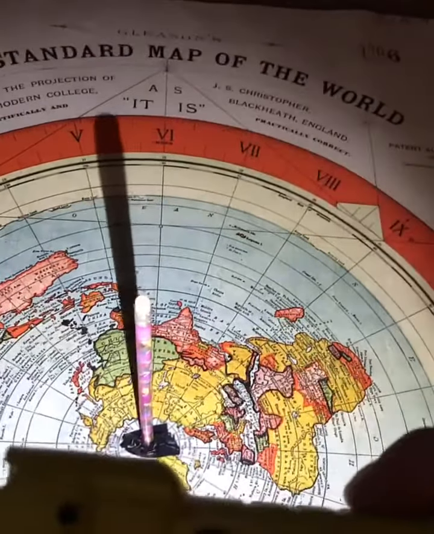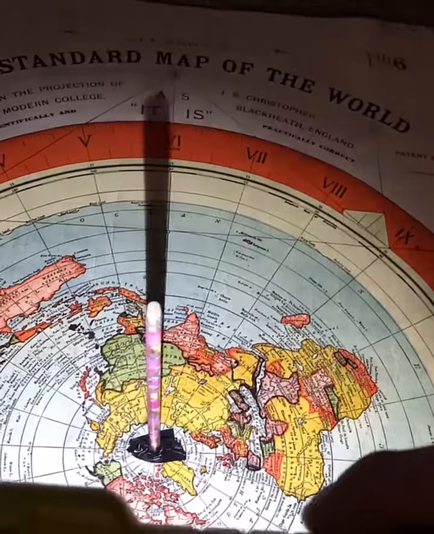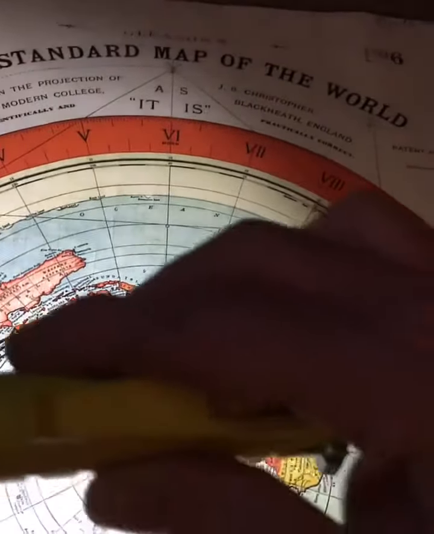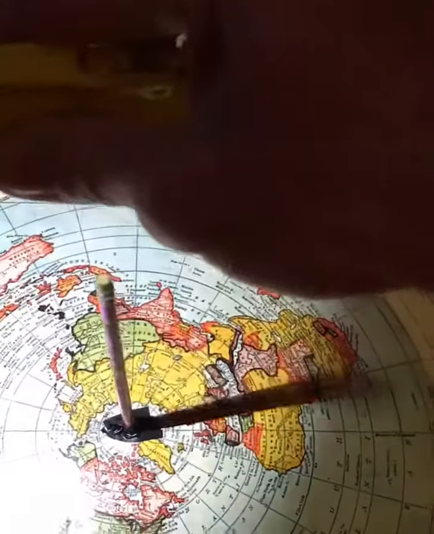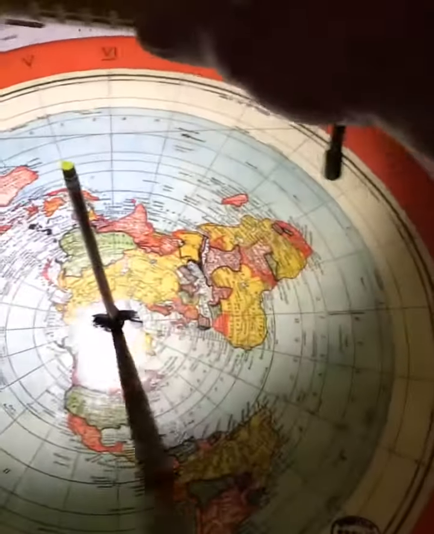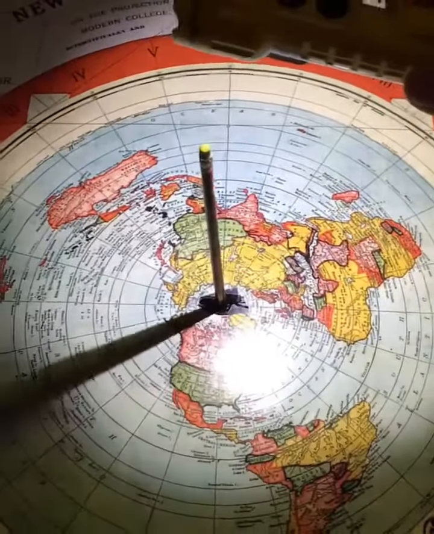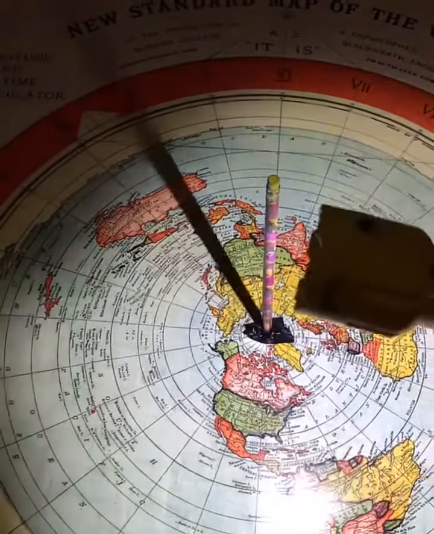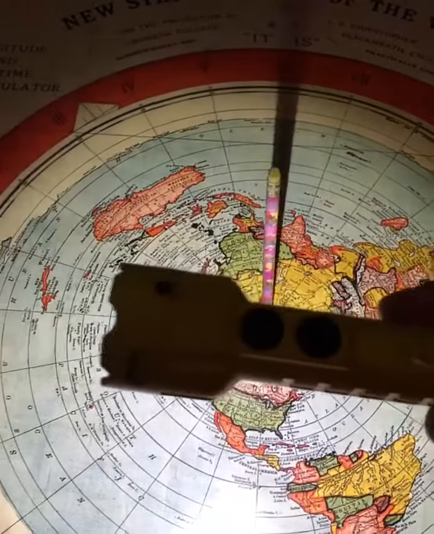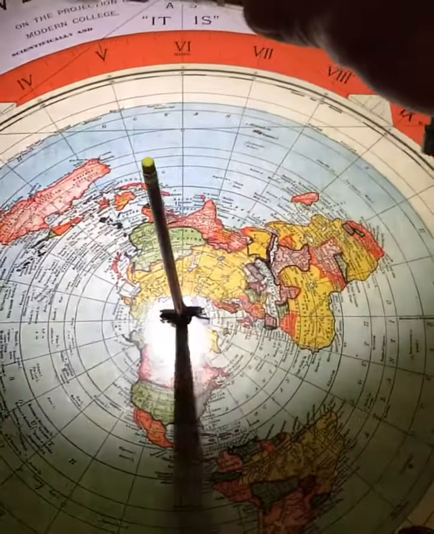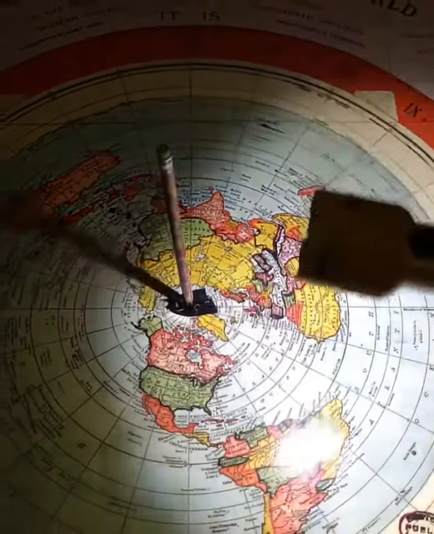Now, as the sun makes its rotation, watch what the sundial does. What's it do? It tells the time: 3 o'clock, 4 o'clock, 5 o'clock, 6 o'clock, 7 o'clock, 8 o'clock, 9 o'clock, 10 o'clock, 11 o'clock, 12 o'clock. As the sun makes its circuit, that's how the sundial works. You see where I'm coming from?